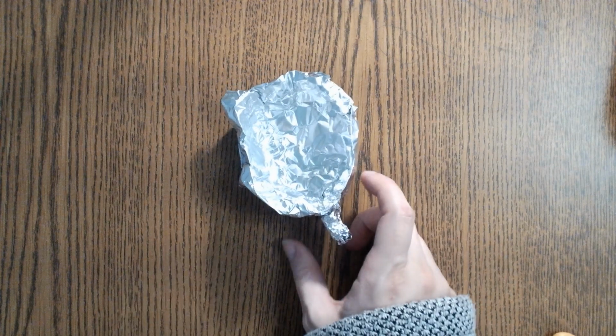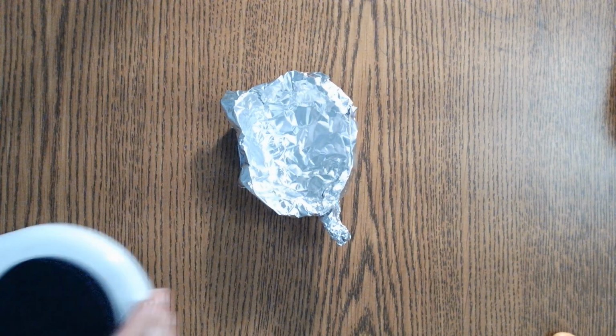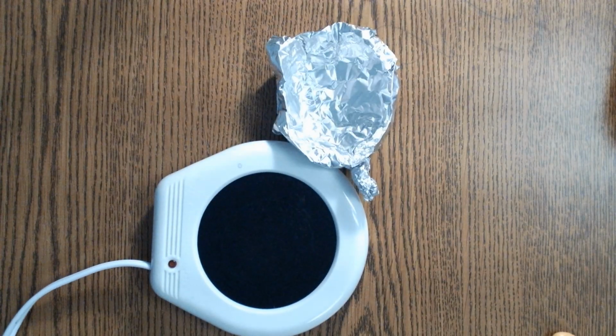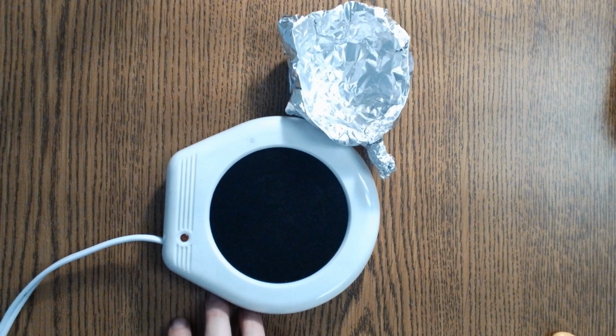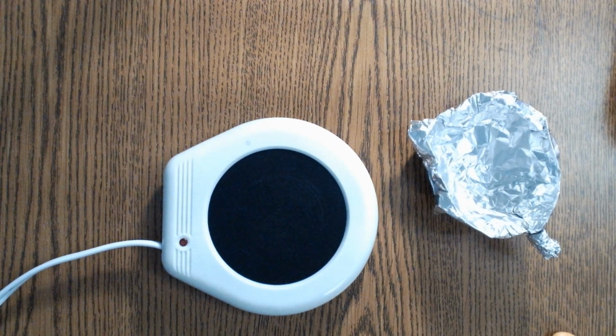And then I'm going to use not a hot plate, because it got a little too hot with a hot plate, but a candle warmer. Make sure you're always careful if you are using something hot that you have protection against that heat.